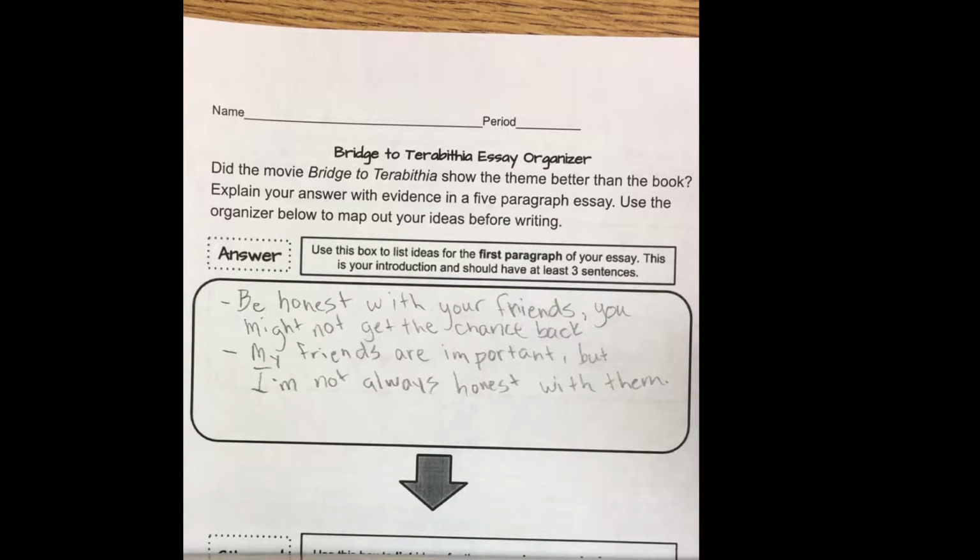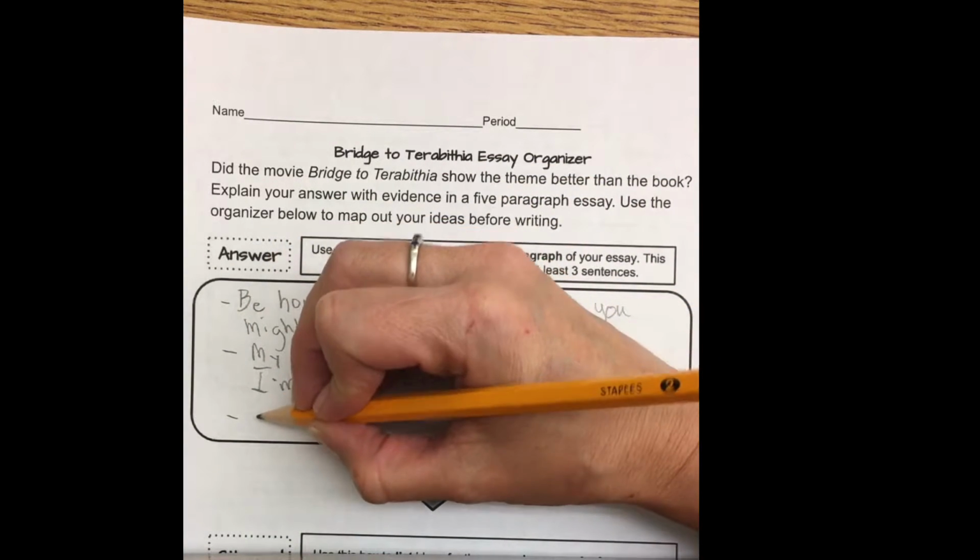But what about the answer? Finally, I need to make my argument and answer the question. After reading the book and seeing the movie, I think the book shows the theme better than the movie. See how I turn the question around for my answer?